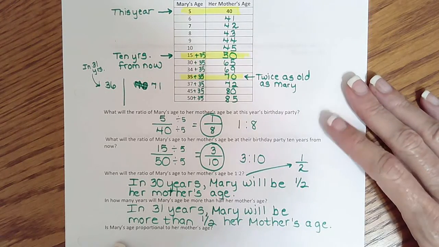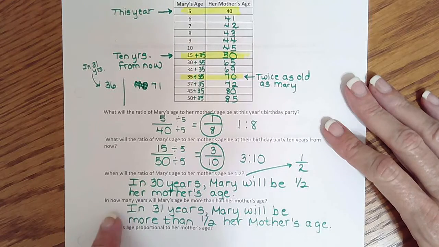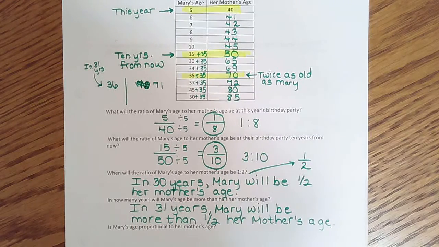Okay, one last one. That's kind of a weird question. I would never put one like that on a test. It's just kind of weird. I like all the other questions, but that one's a little questionable.